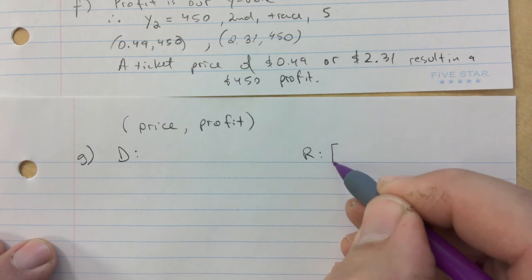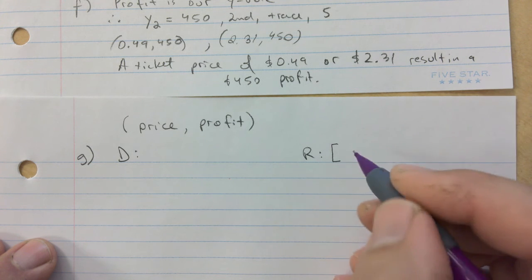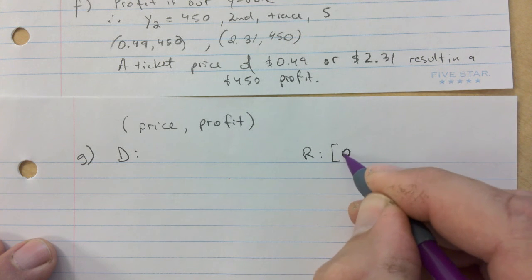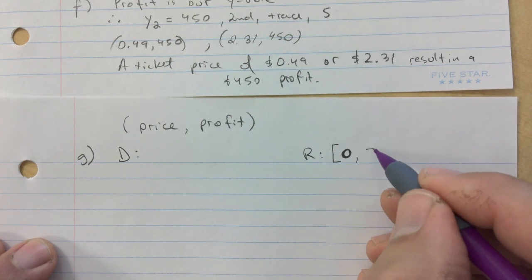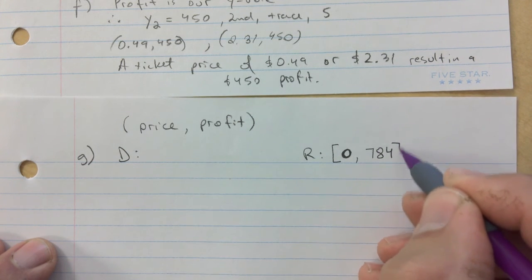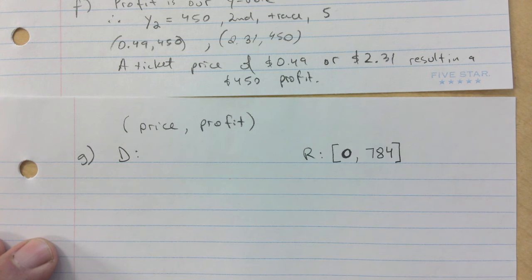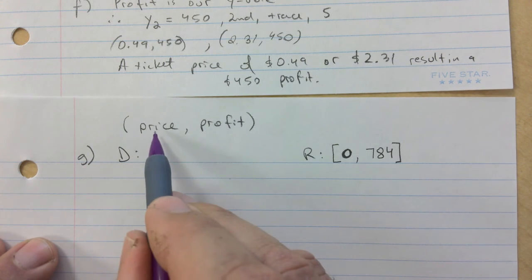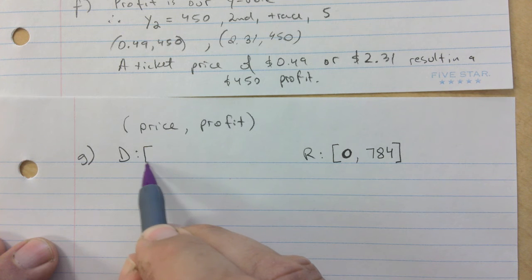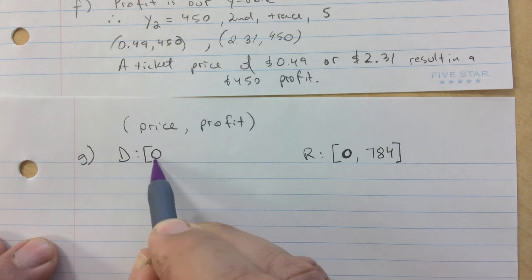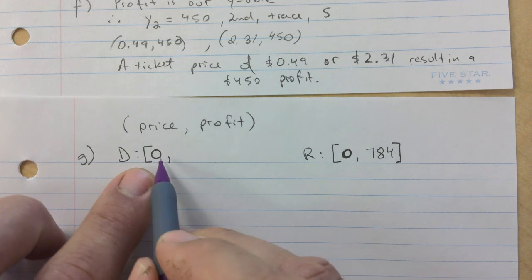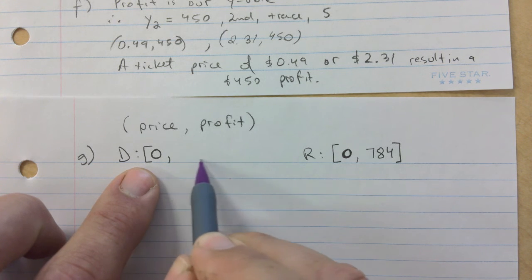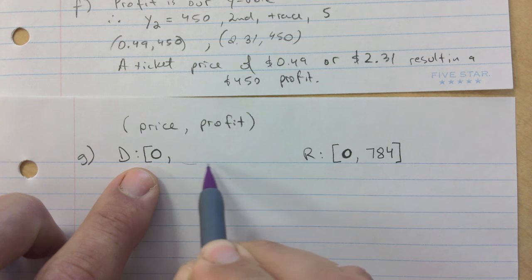For my profit, which is the y variable, you're going from 0, that's the lowest amount that you can profit, up to 784. That's the highest amount that we've determined that we can earn. In terms of the price, of course, you would be able to start with 0. And what is the highest amount that you can charge?